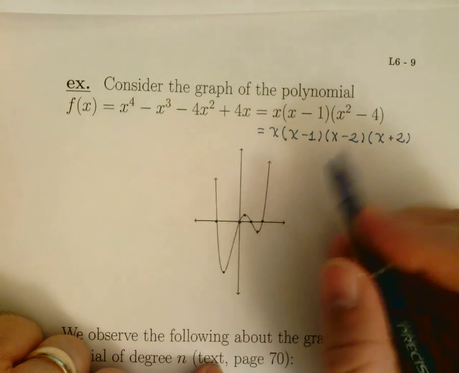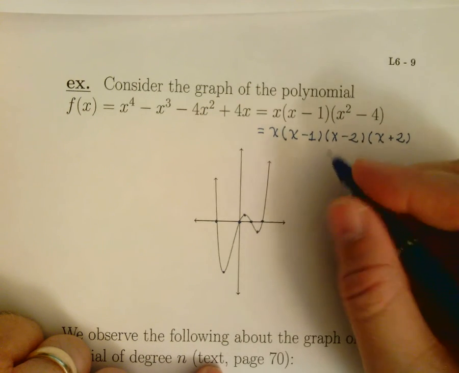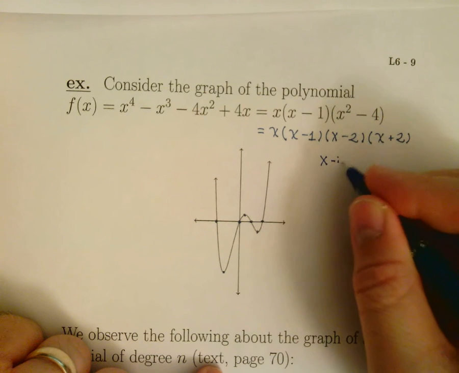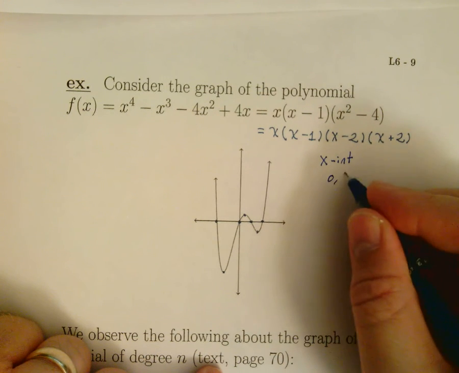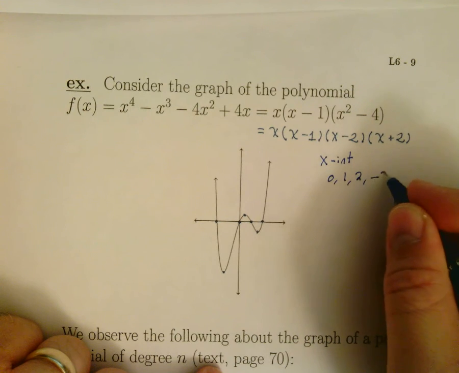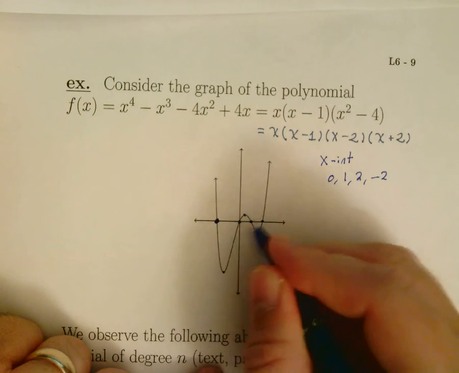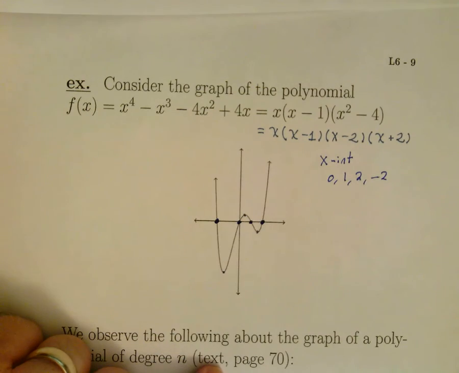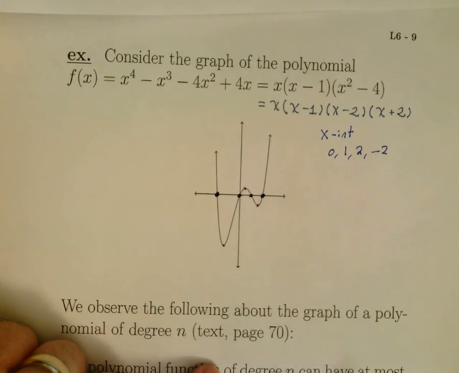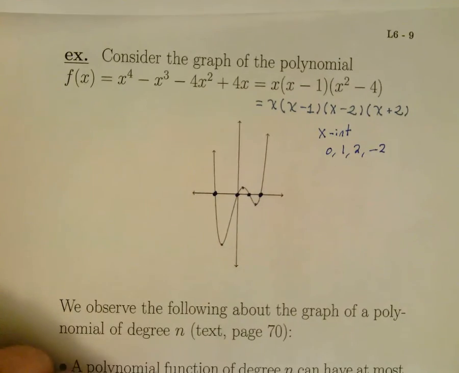And when you look at the graph for this, your x-intercepts are going to be 0, 1, 2, and negative 2. So these are my actual x-intercepts. And you also have one y-intercept.